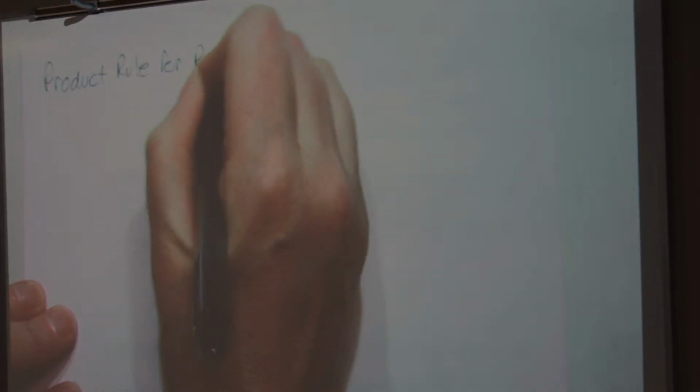Next thing we are going to do is the product rule for radicals. This is not terribly difficult, believe it or not. This is awesome. This is an easy thing that we're going to do today.